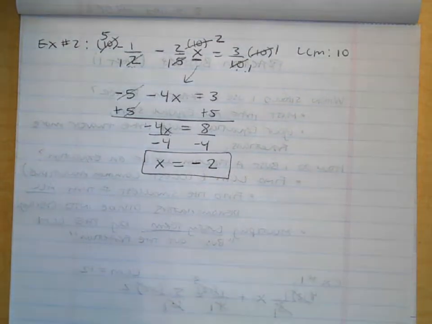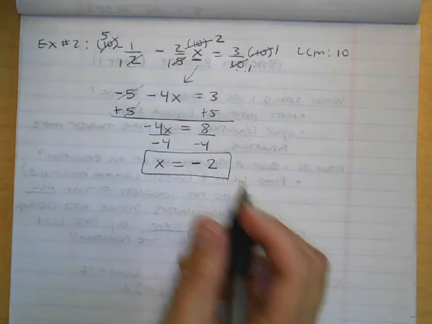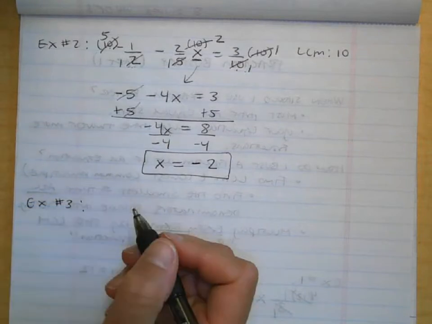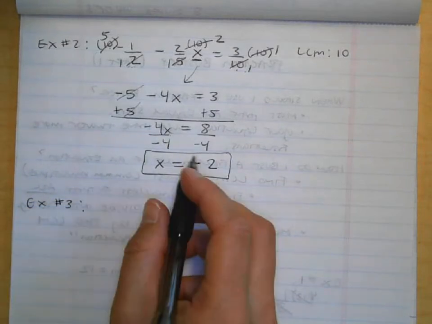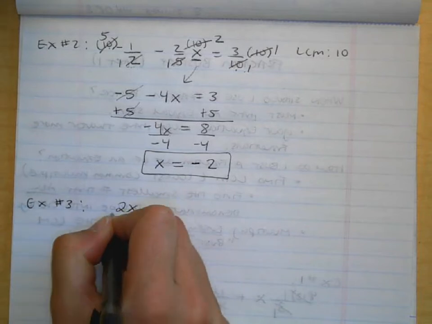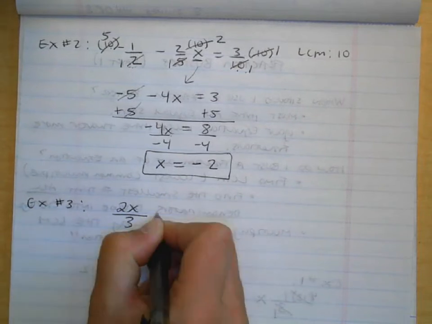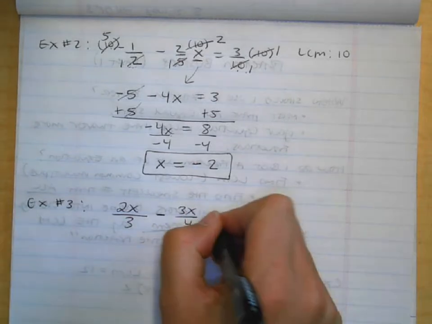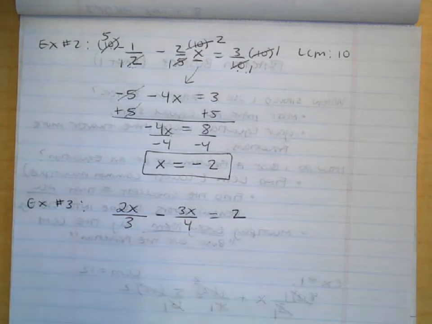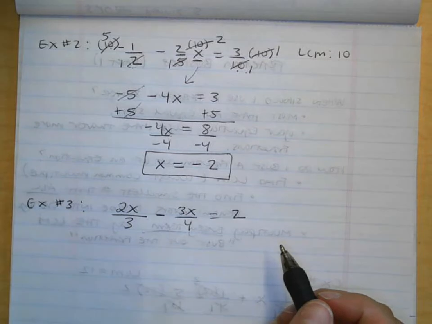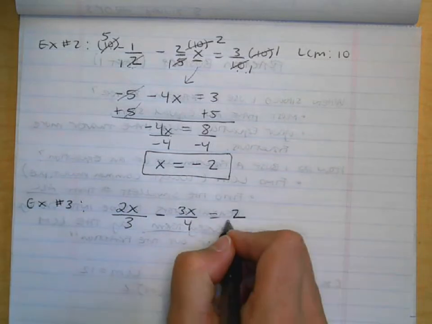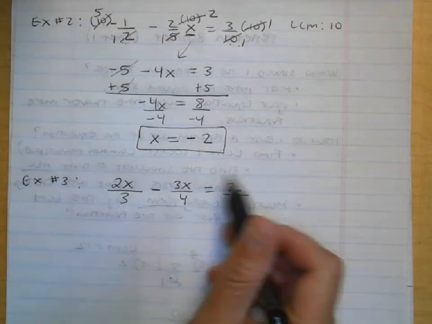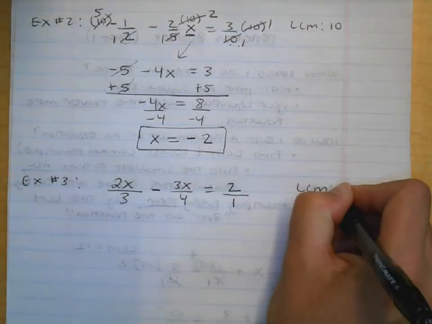All right, you guys. Our last example that we are going to go over is example number 3. And we are going to do 2x over 3 minus 3x over 4, and that equals 2. All right, so all of a sudden we see here that we have a missing denominator. We're going to put this number over 1 so that we have a fraction and can see what our LCM is going to be.